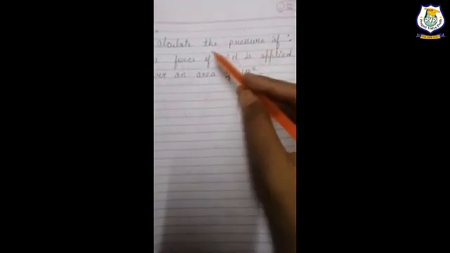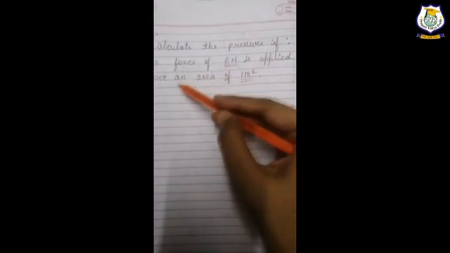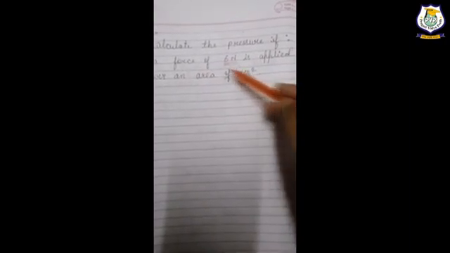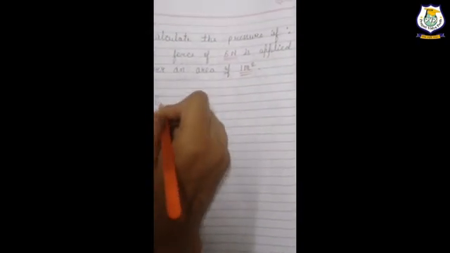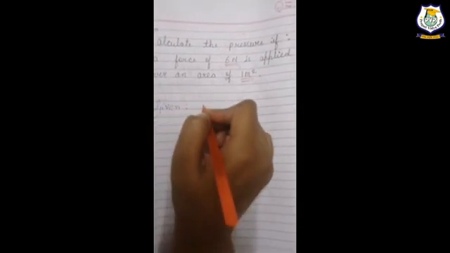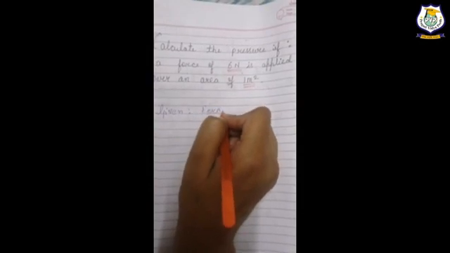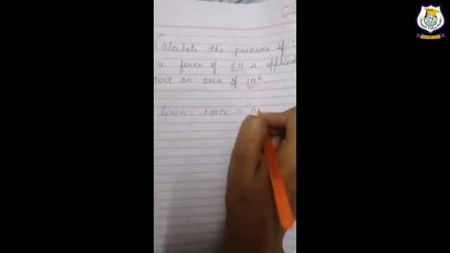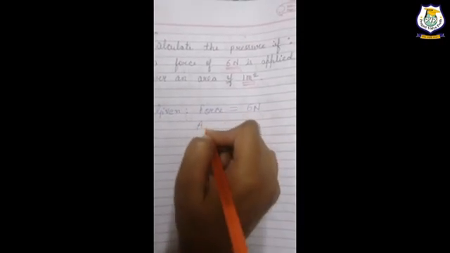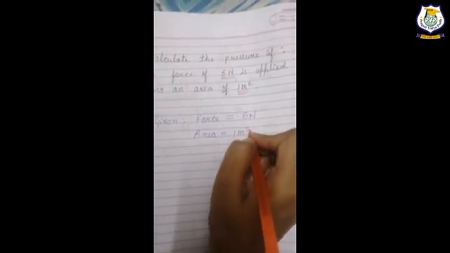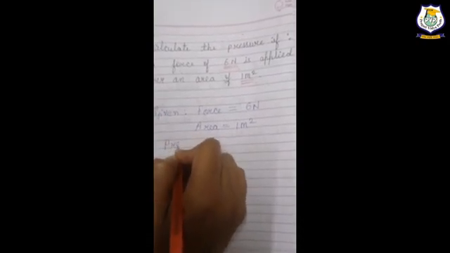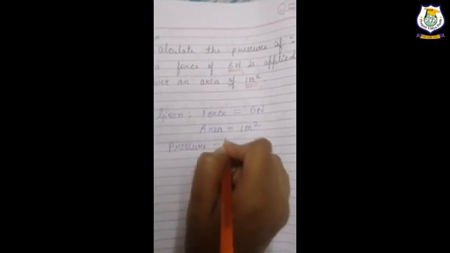Now question number 2 is, calculate the pressure if a force of 6 Newton is applied over an area of 1 meter square. So force is 6 Newton and the area is 1 meter square. So first we will write the given. Force, how much force? That is 6 Newton, and area is equal to 1 meter square. What do we have to calculate? We have to calculate the pressure.